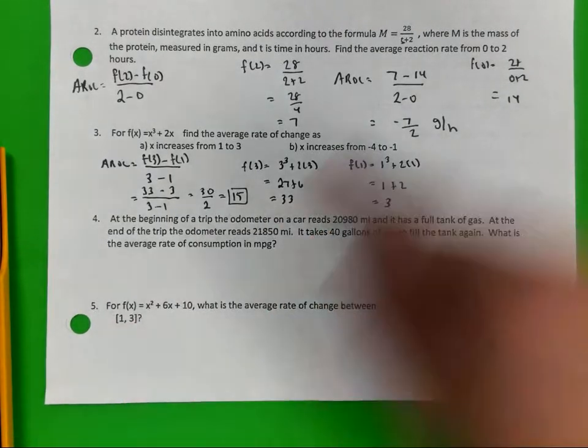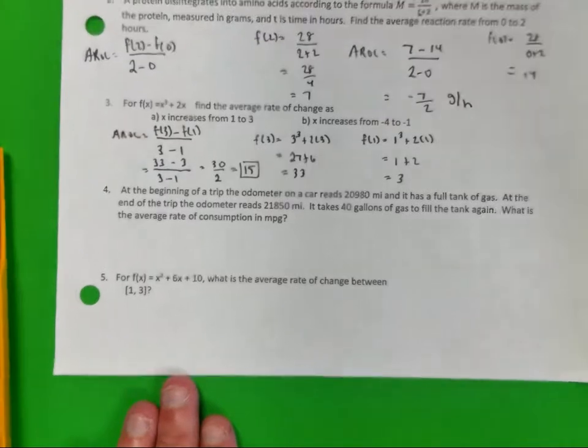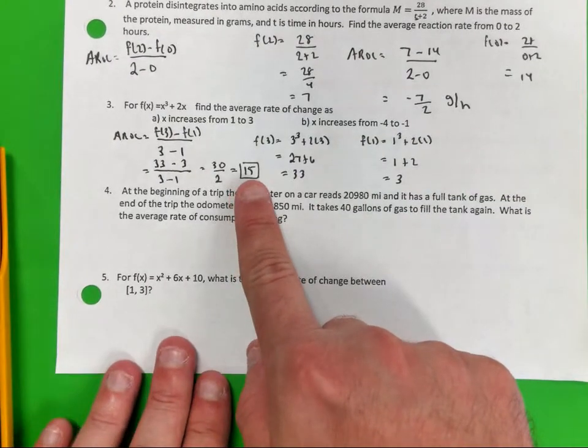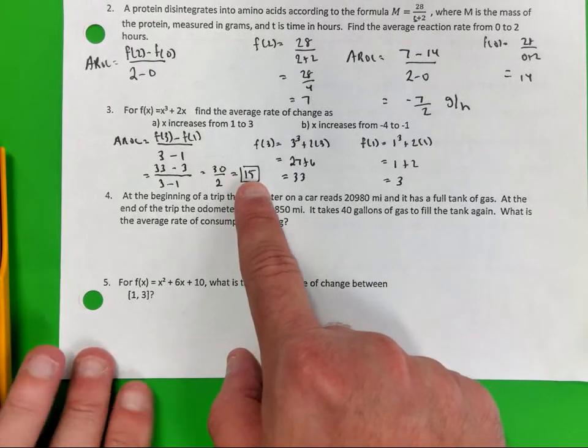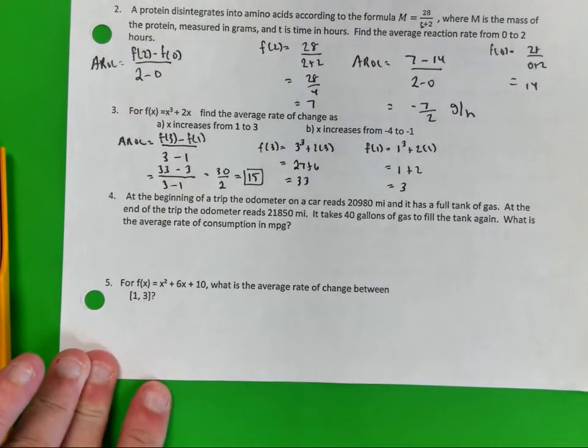We're going to skip number 4 and we're going to go to number 5. Oh, no, you're fine, buddy. It's 15. You got 15. Yeah, I got 15 right there. I boxed it in. Let's skip number 4 and we're going to go to number 5.